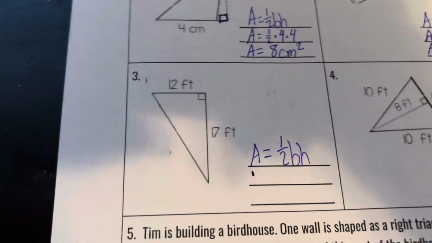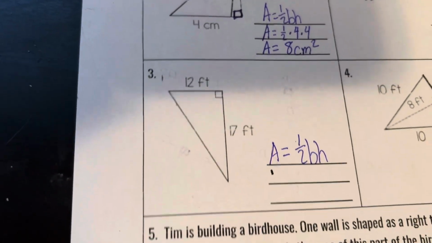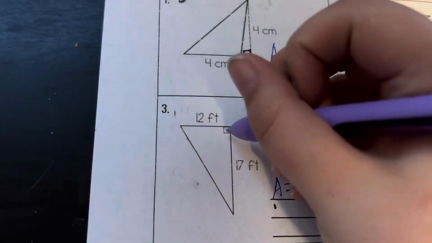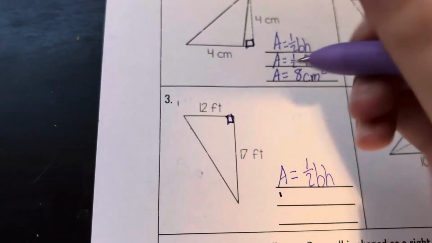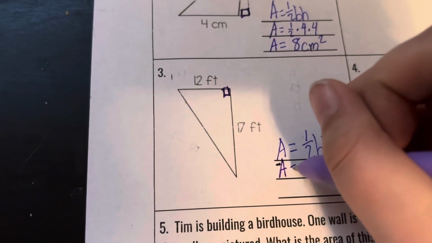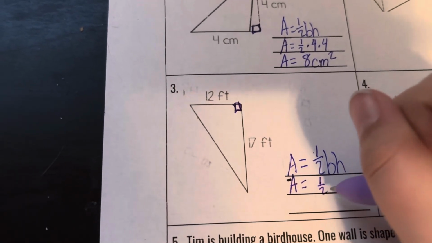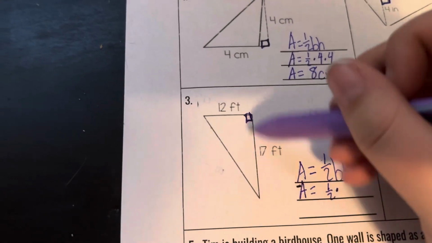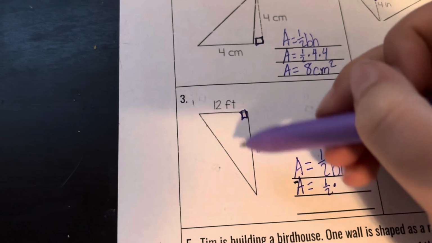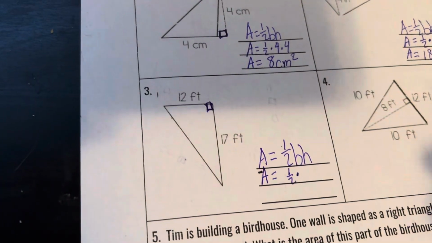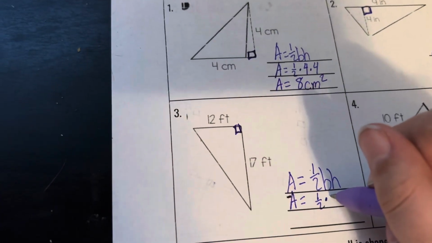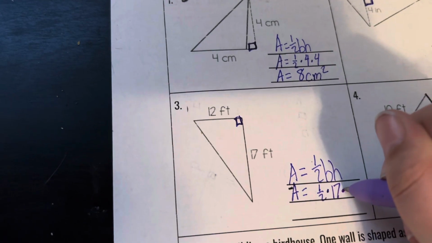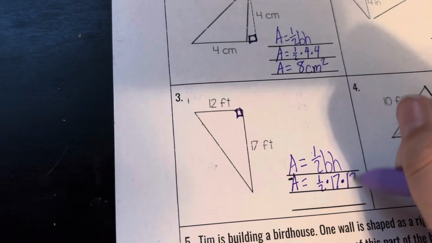All right, let's check out our next one. Again, they only gave me 2 numbers. When they only give me 2 numbers like this, they make my job real easy. So area equals 1/2 times my base. And really, this could be the base or this could be the base because of the way that the triangle is. We're not really sure which one. So I'm going to pick 17 as my base. Times 12 as my height.